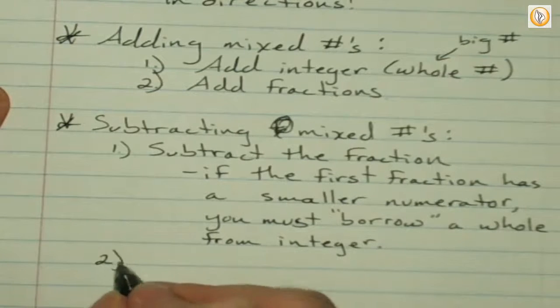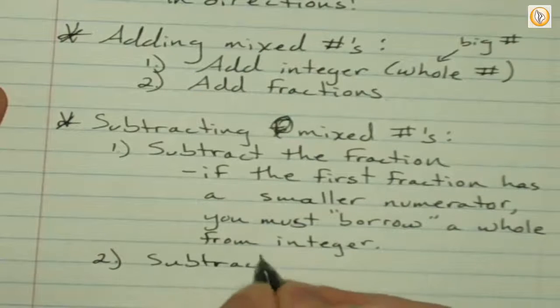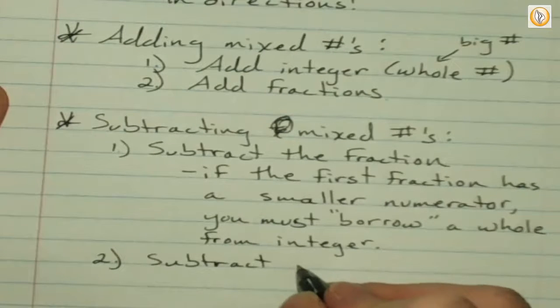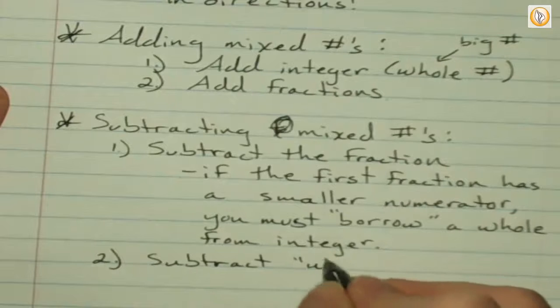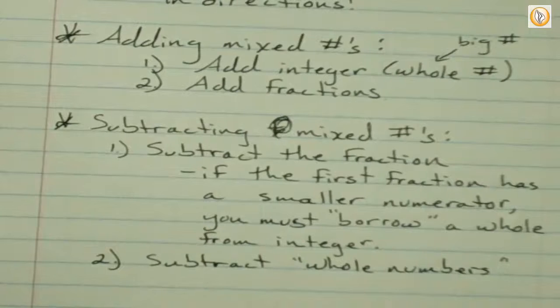And then two, subtract the whole numbers. I will give you examples in a little bit.